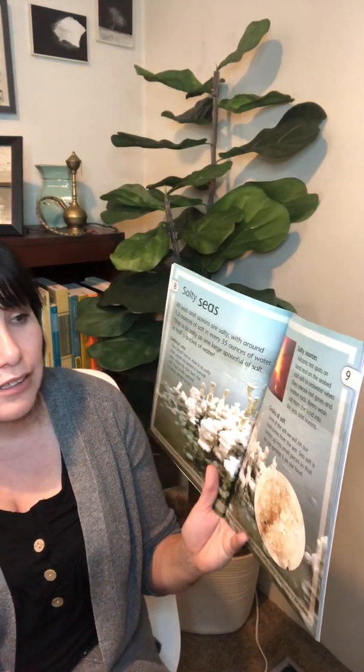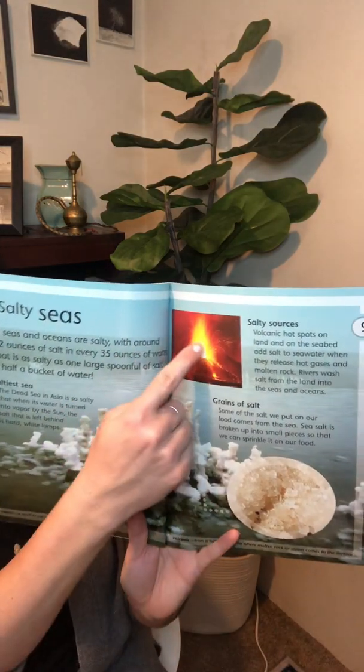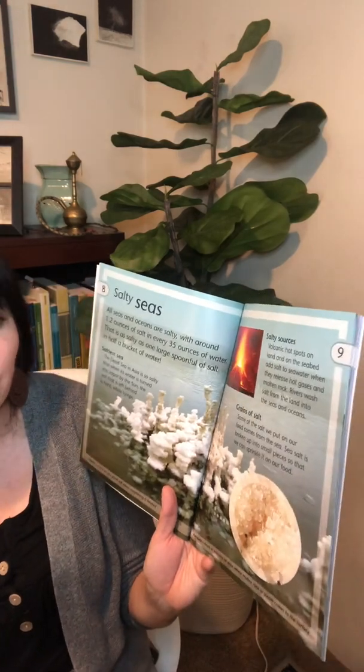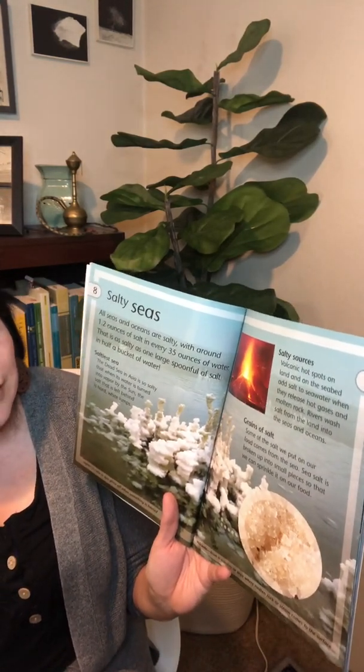So that's telling us of two ways that salt gets into the water. One is from these volcanoes, and another one is when it gets washed in from rivers. Next up, grains of salt. You see that?